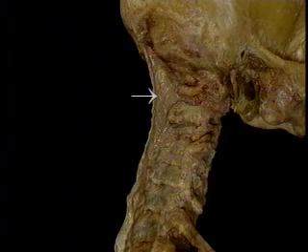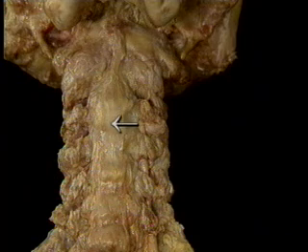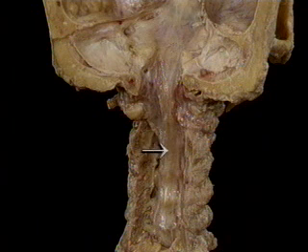Here's the nuchal ligament, the anterior longitudinal ligament, the posterior longitudinal ligament, and the tectorial membrane.